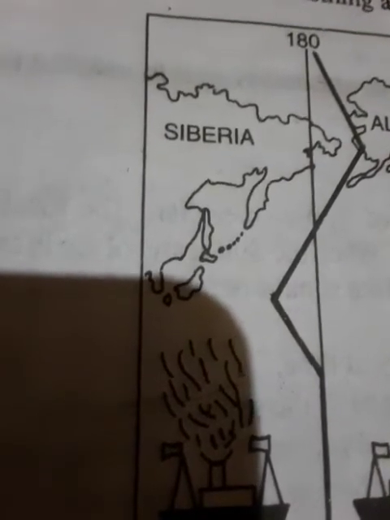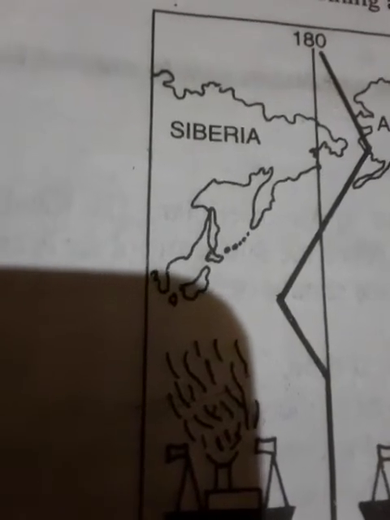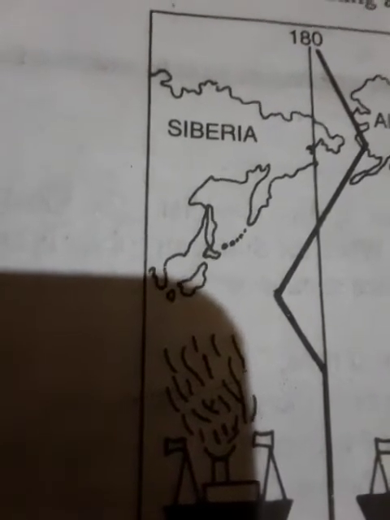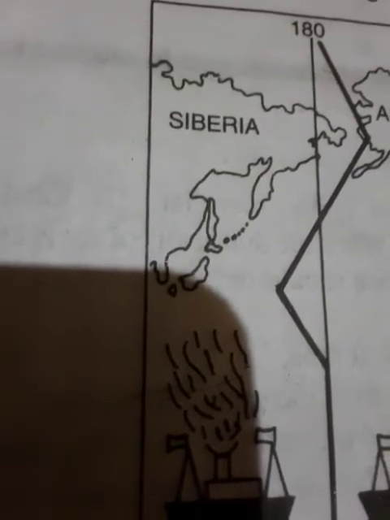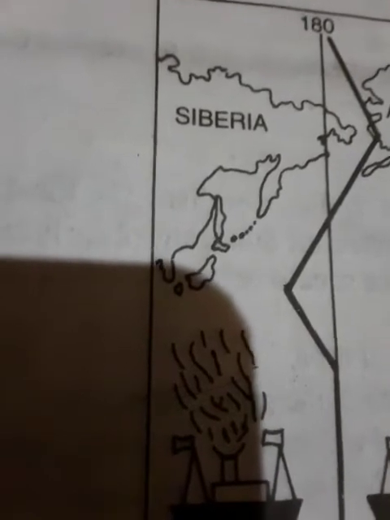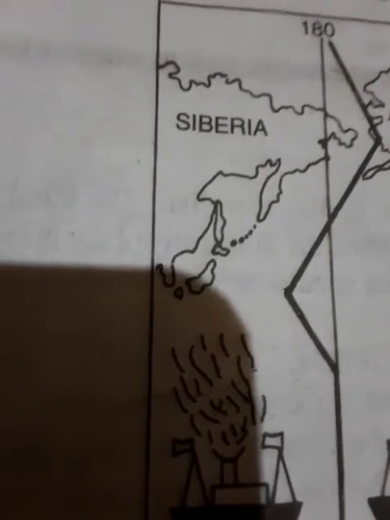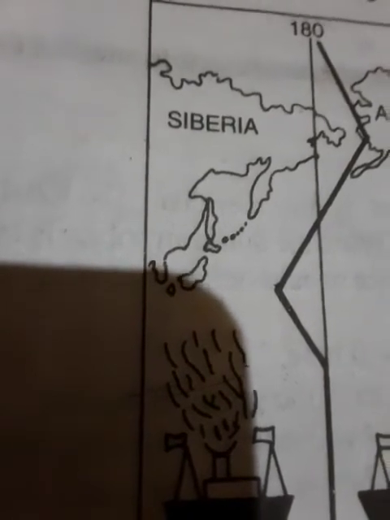Some countries such as USA, Canada, Australia and Russia, which have a vast east to west extent, have several time zones. Canada has 5 time zones, Russia has as many as 11 time zones and USA has 5 time zones from east to west. They are known as Atlantic, Eastern, Central, Mountain and Pacific time zones.